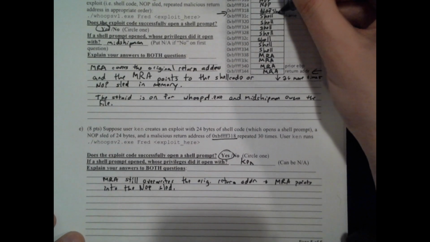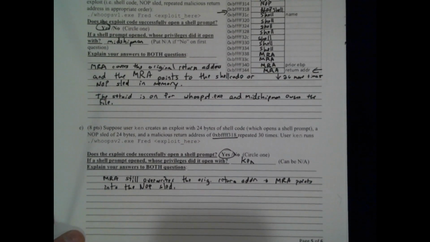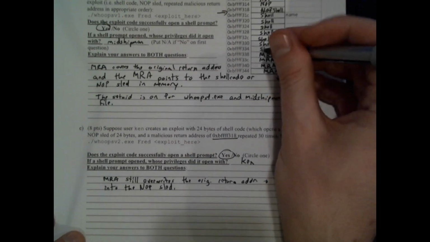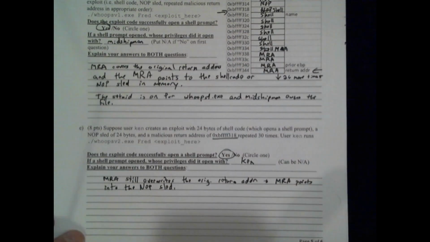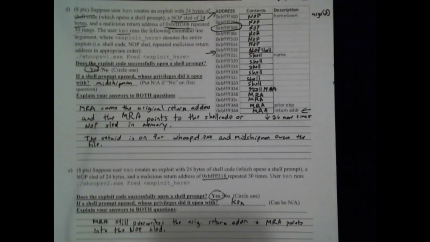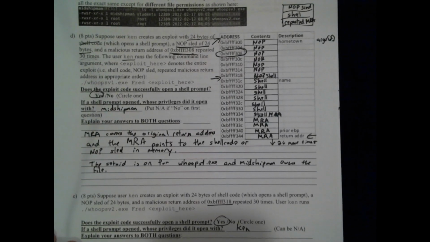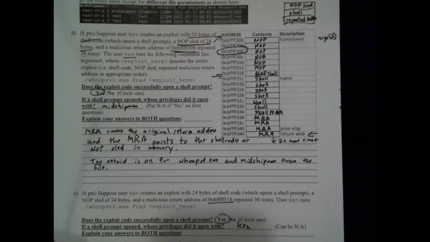So actually, the shell should be here, and that's my bad. So that is actually what this is testing. And this second question is that the shellcode is there, and this should be the MRA then, starting 1 byte sooner. So I was off by 1 when I put my answers down here. But this is the same basic exploit, just a different return address, and it is pointing to the shellcode instead. And then analyzing that the permissions now have root as the owner, but no set UID.